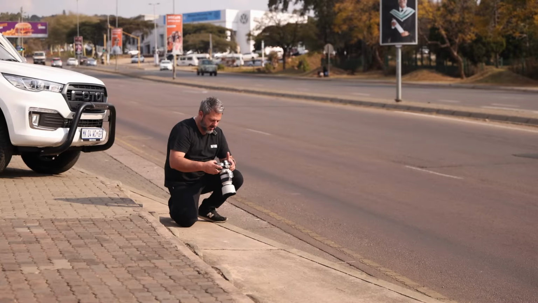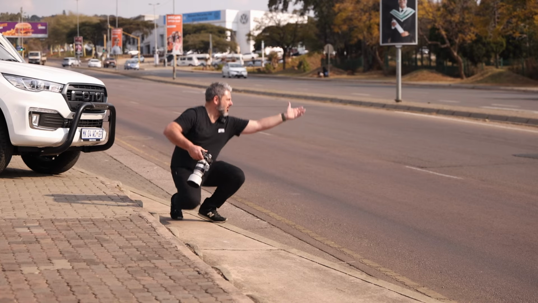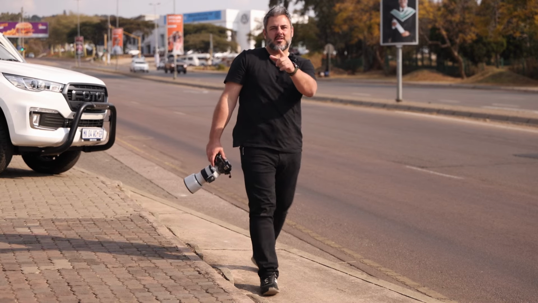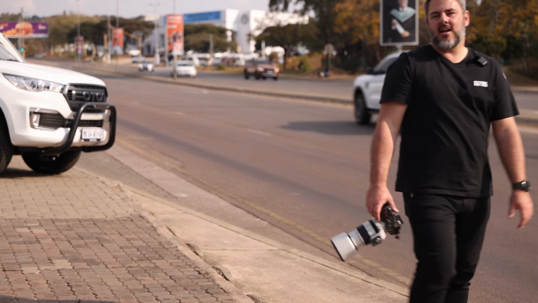Guys, I think we got the shot. If I have a look through this, I've got more than I need. This is perfect. You're amazing. Thank you. Let's head back and show you some of the tricks with ND filters and tripods.